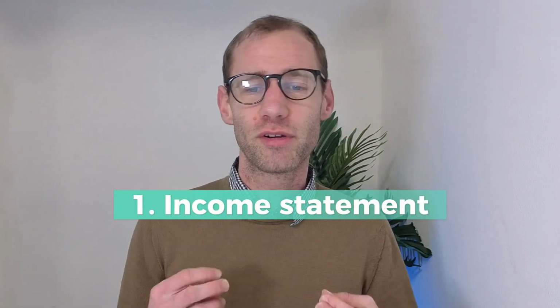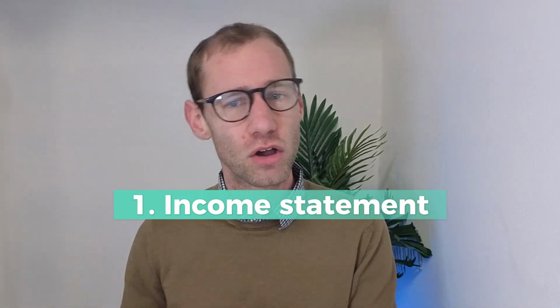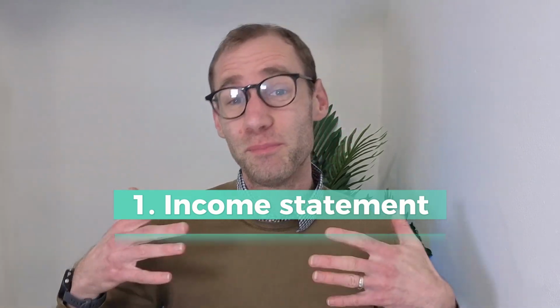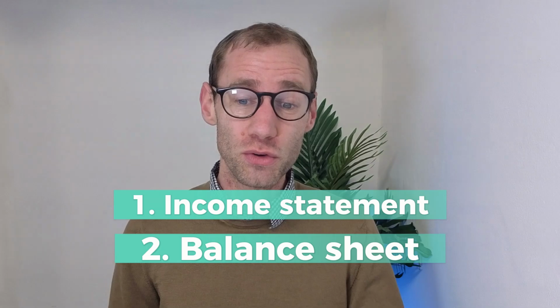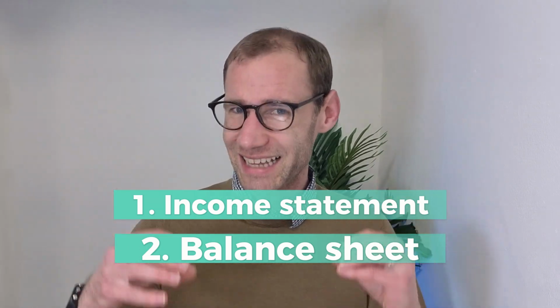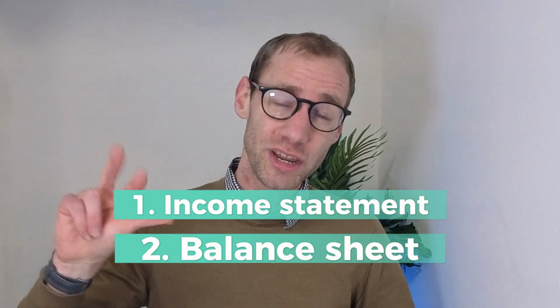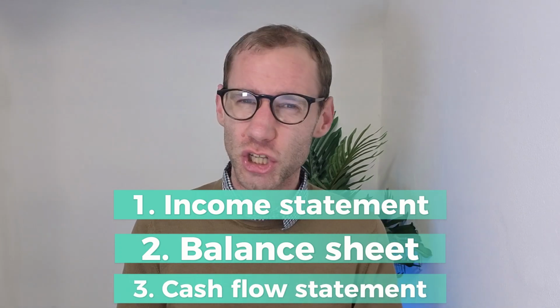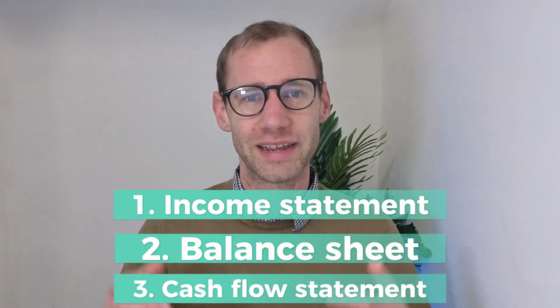So here's a quick recap. One, we've got the income statement, which shows you whether a business has made a profit or a loss over a particular period. Two, we've got the balance sheet, which shows you what the company owns, what it owes, and what it is actually worth. And then three, we've got the statement of cash flows, which shows you where cash is moving in the business. Well, there we go. There's the basics of the three main financial statements you will need to look at. I hope you found that helpful in terms of breaking those down.